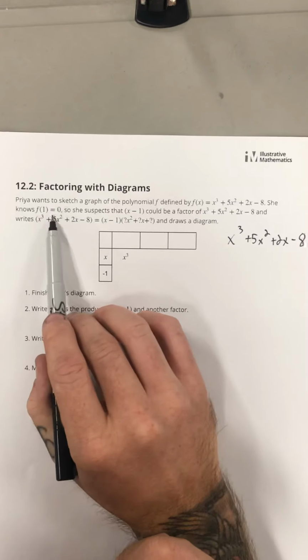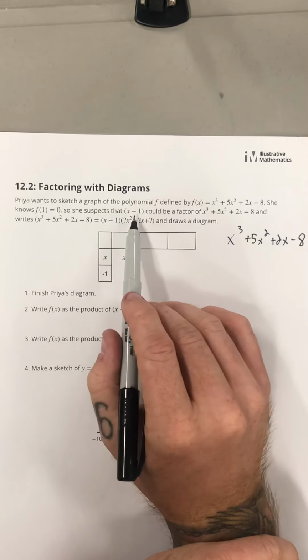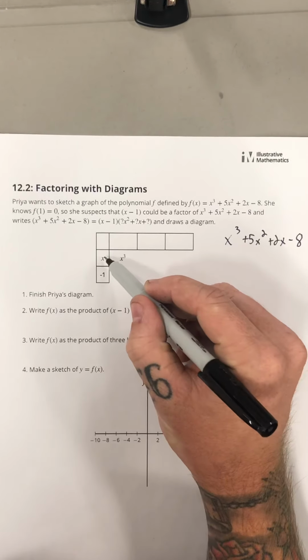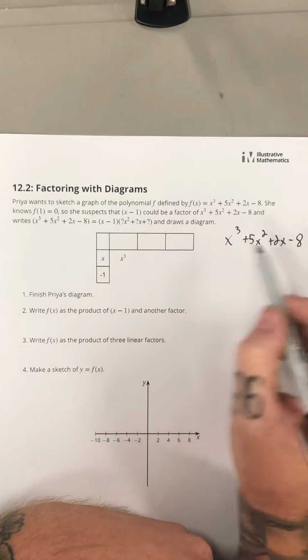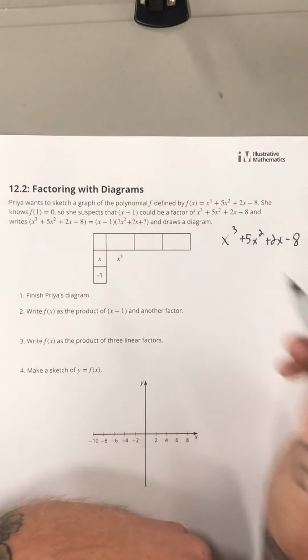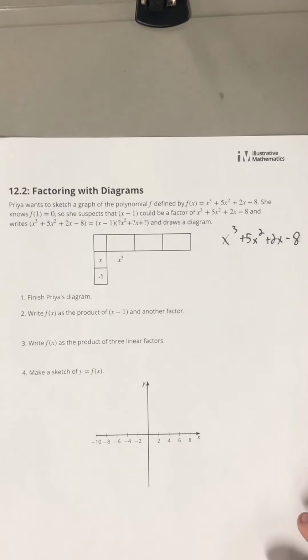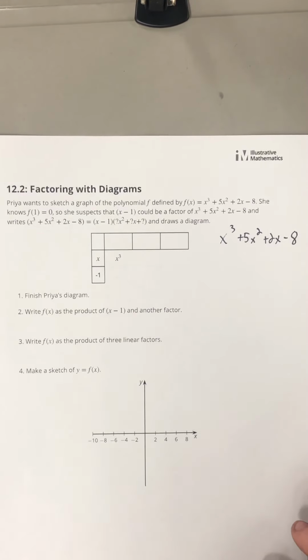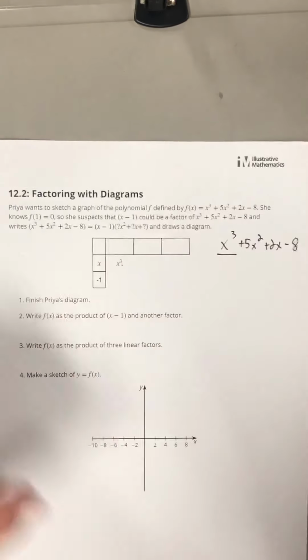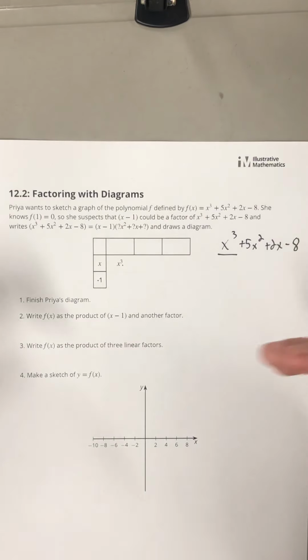She knows f of 1 equals 0, so she suspects that x minus 1 could be a factor. And so what that means is she thinks that we can multiply this by something else to get this as a solution. Our goal, figure out what this is to finish the diagram, okay? So to figure out what we're doing with the diagram, you take the first term of your polynomial and that goes in the first box, okay?